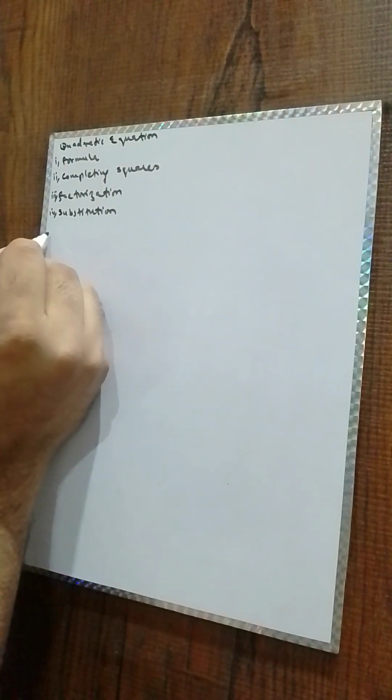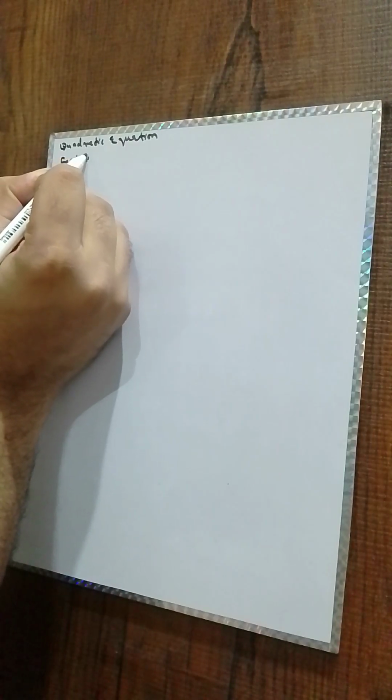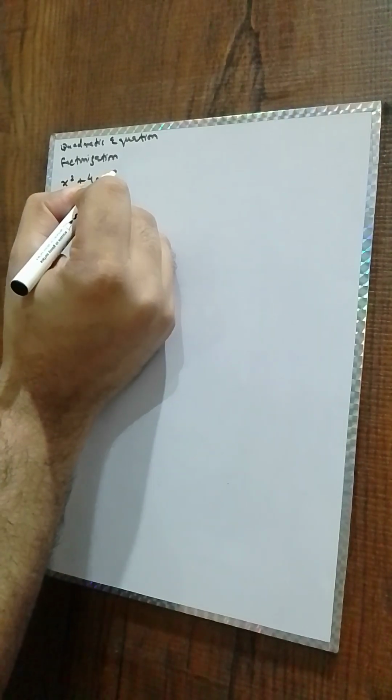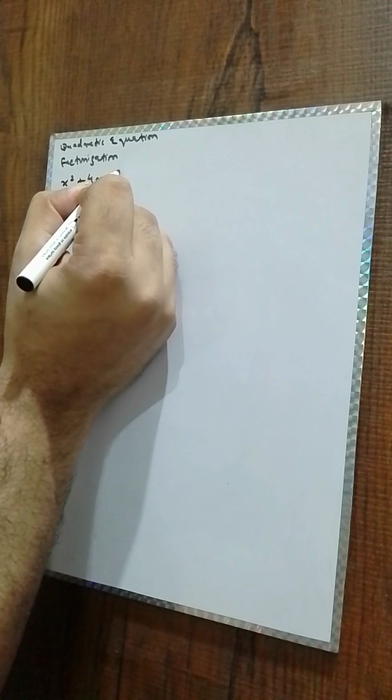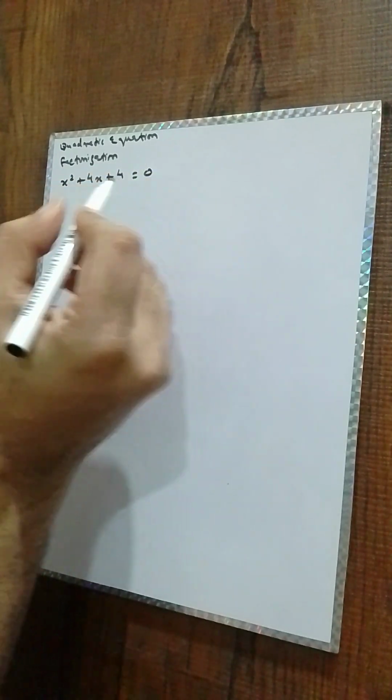Now we look into factorization. If we have a form x squared plus 4x plus 4 is equal to 0.